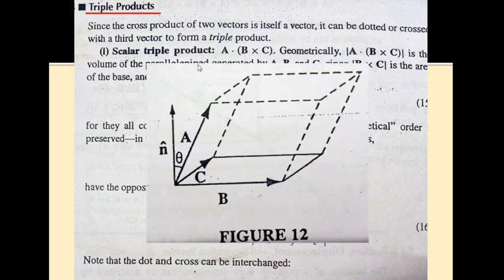You can have a vector B and vector C. When you take B cross C, if you use your right hand thumb rule, the product of this B cross C is coming out of this page, so it will be in the direction of n cap, and basically B cross C will define the area of a parallelogram.